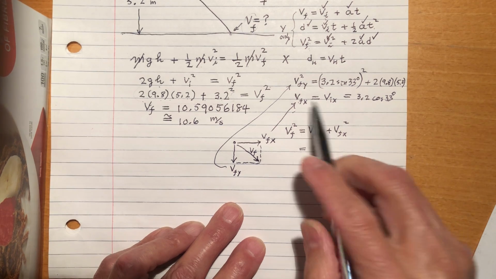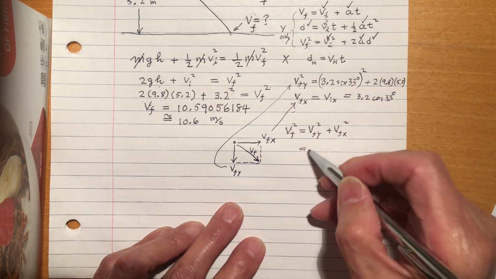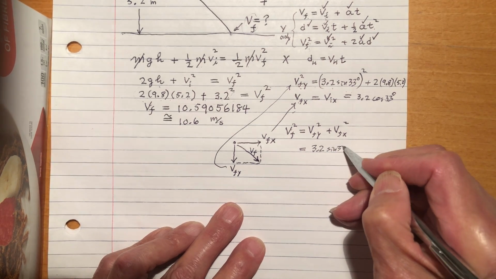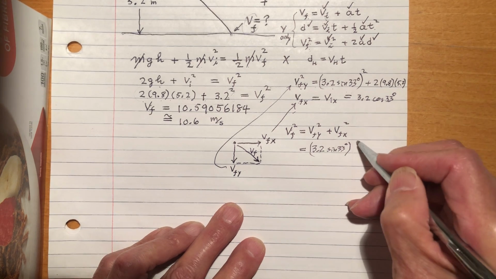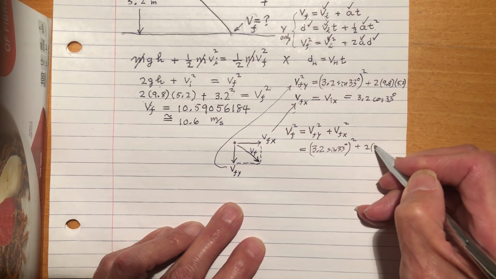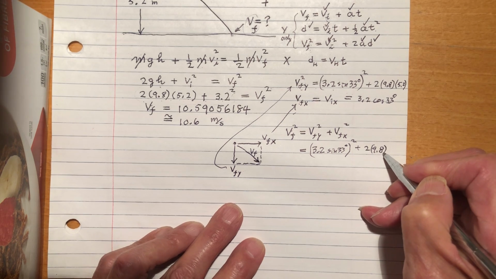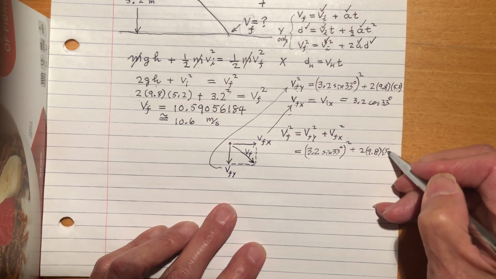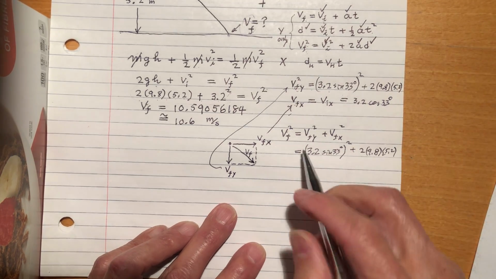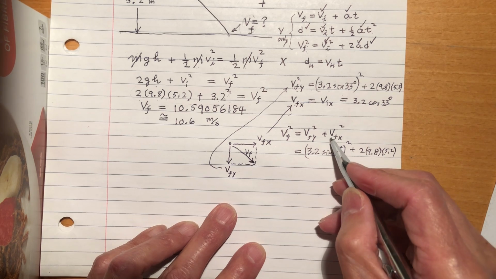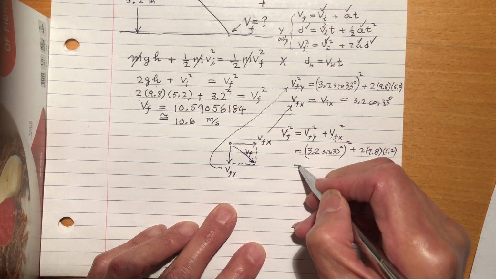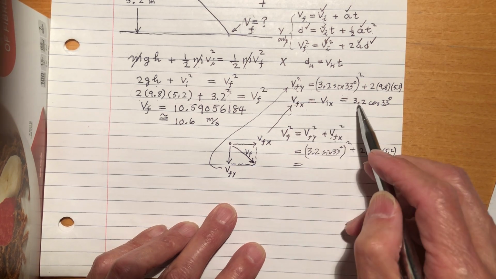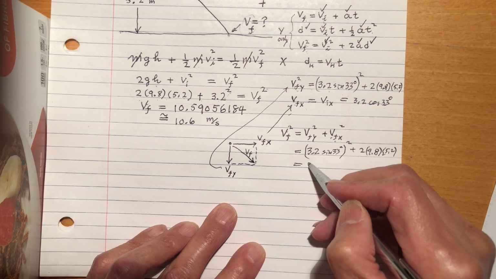Now, I have this V final y square, which is this, plus 2 times 9.8 times 5.2. And what is my V final x square? V final x is V initial x and is this. So I need to square it.